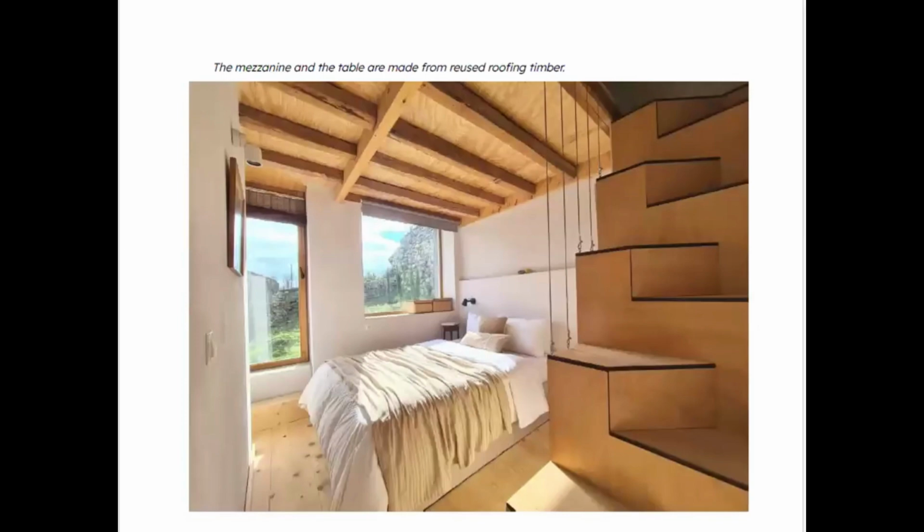And you can see that the beams of the mezzanine are the beams that were taken off from the roof of the old family house that I was renovating at the same time. I recycled them, actually.